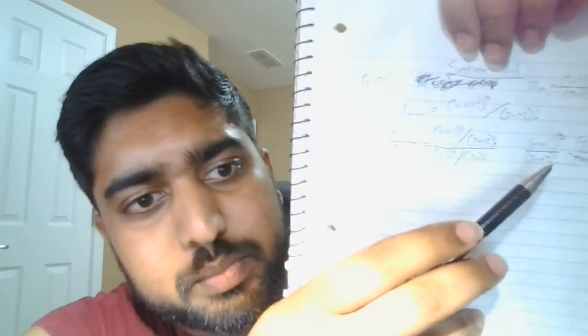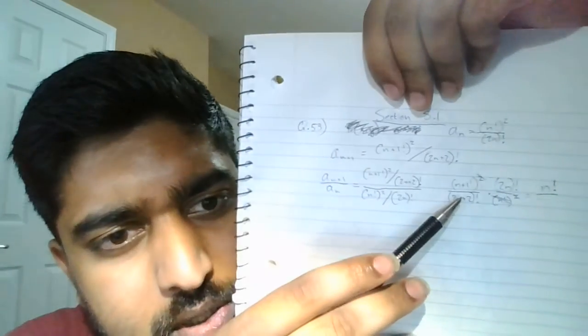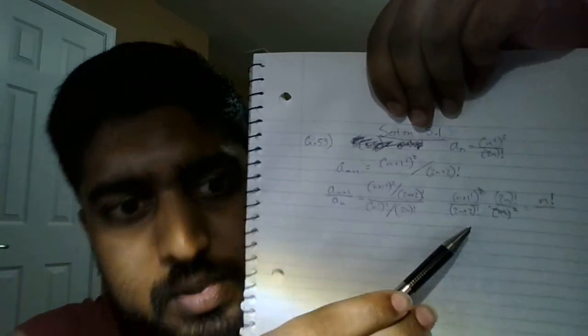Okay, so I realized why I was tripping out. I was just blanking. I actually forgot to include the n factorial for the top and the bottom term.